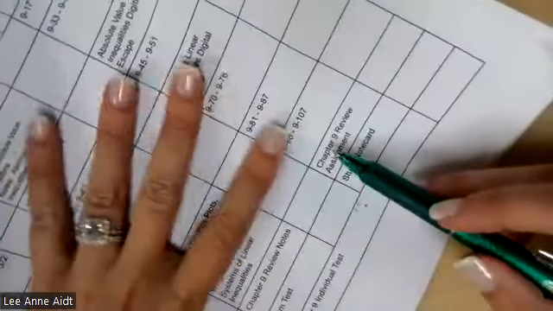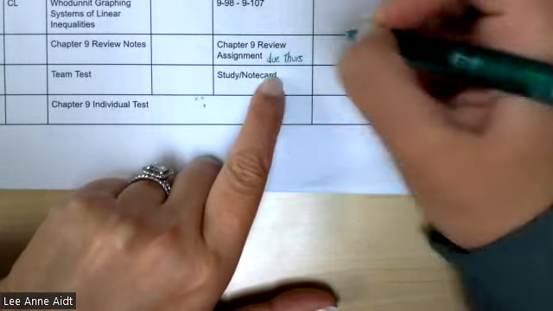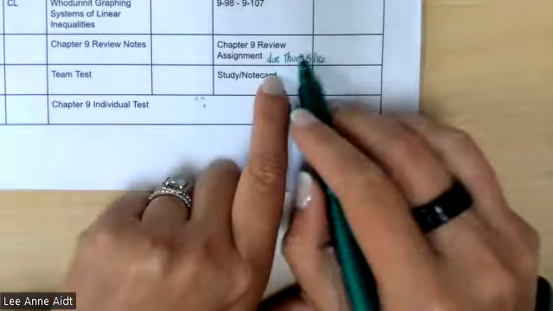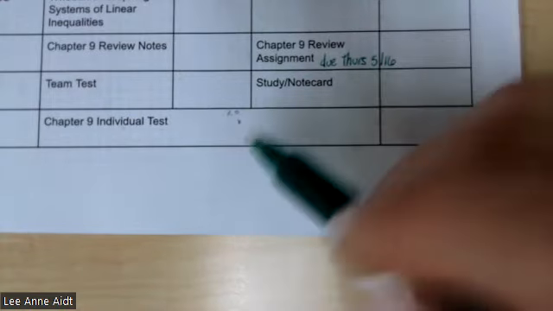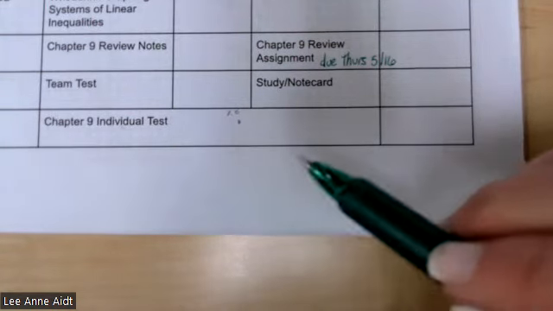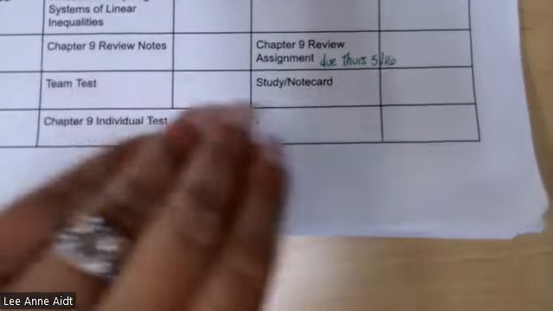The homework is the review assignment, and if you could put on here, due Thursday 5/16. Review assignment is due Thursday 5/16. It's all of this week's homework basically. That's not true. It's not Fridays, but okay. Anyway, any questions about that?